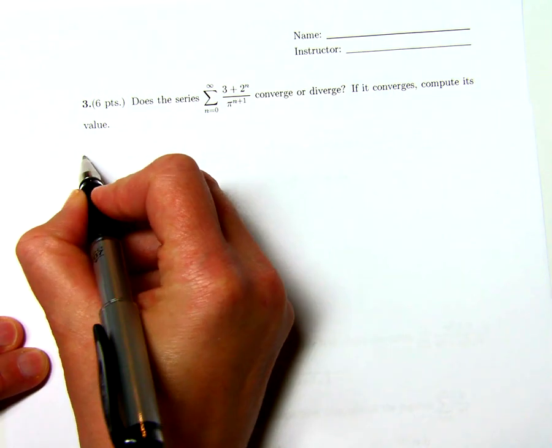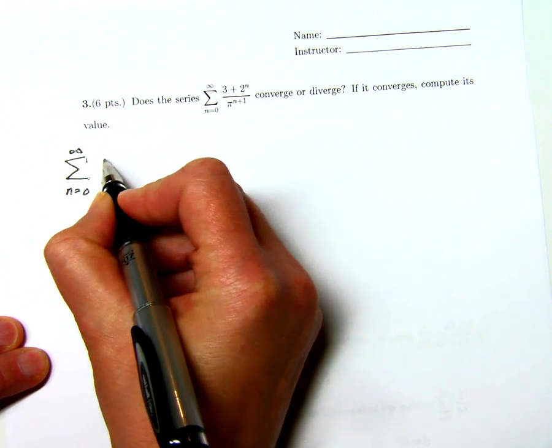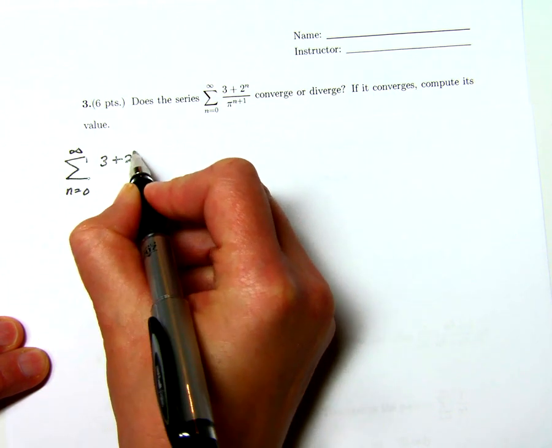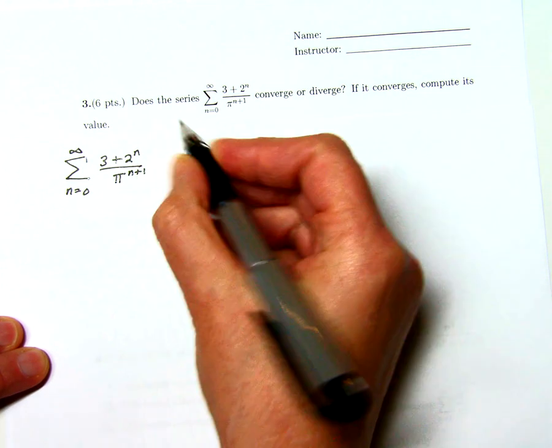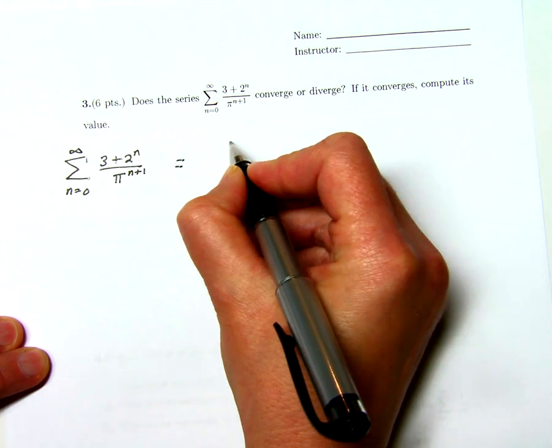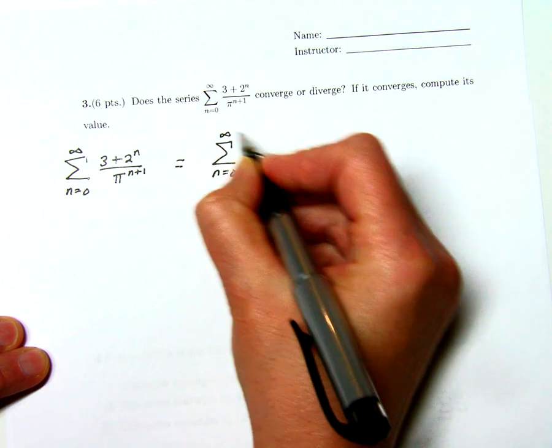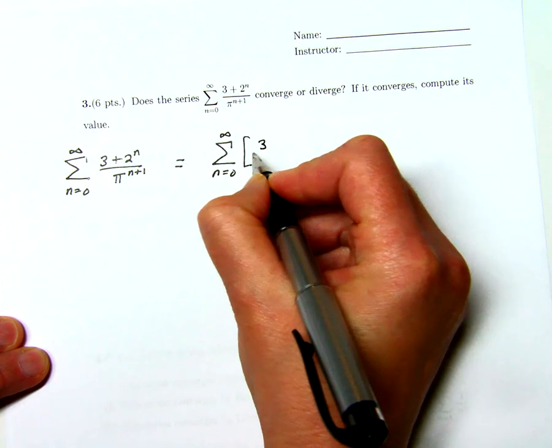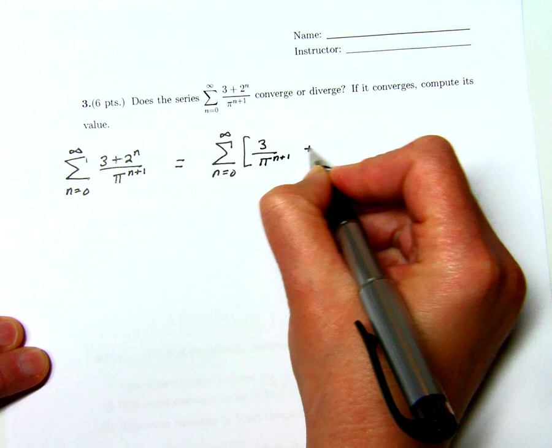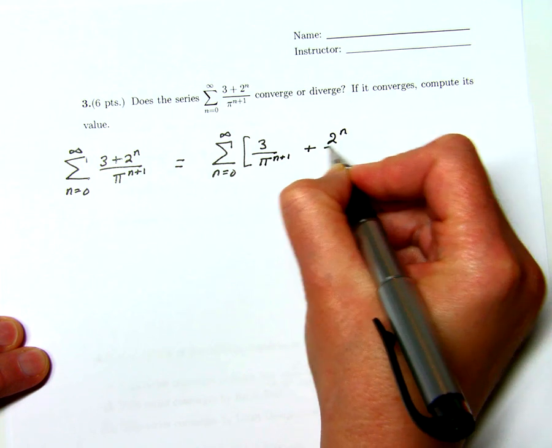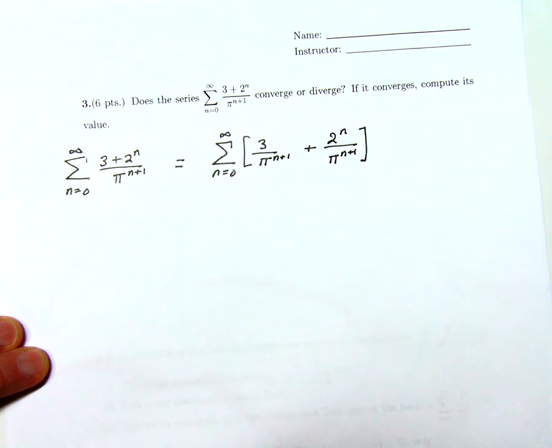if they converge. So this sum, the sum from 0 to infinity of (3 plus 2 to the n) over pi to the n plus 1, that's equal to the sum of what I get when I break up this fraction. That's 3 over pi to the n plus 1 plus 2 to the n over pi to the n plus 1.